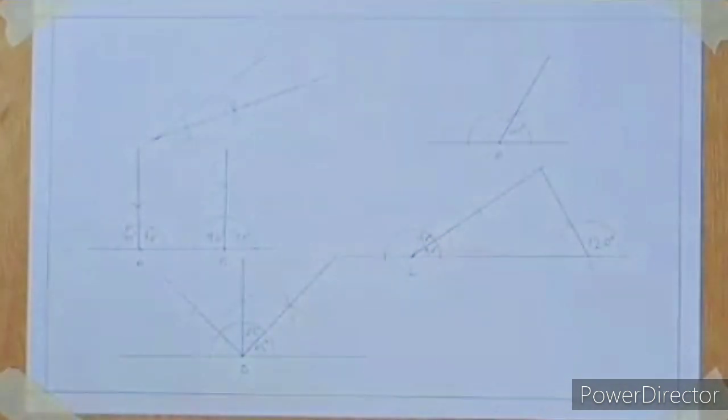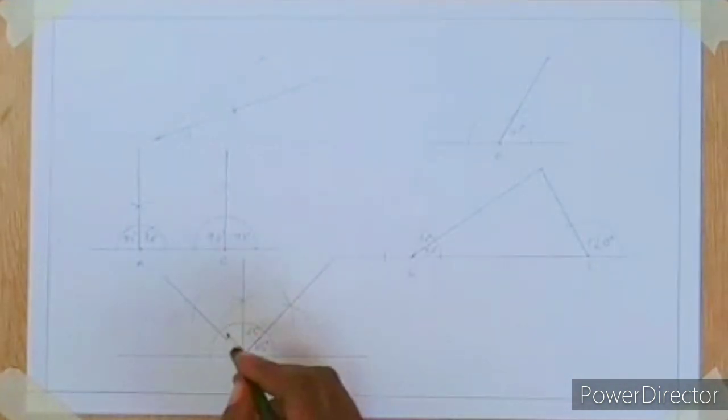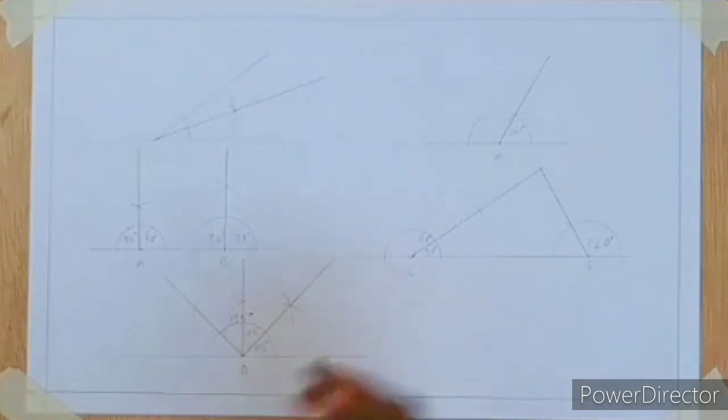So there you go. So now from this point here to this point here, to give 135 degrees.